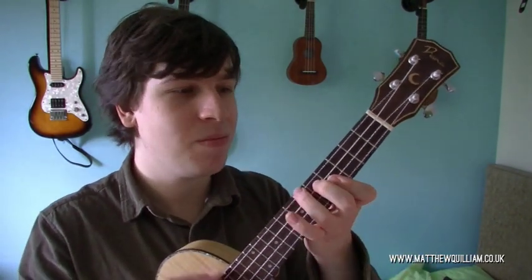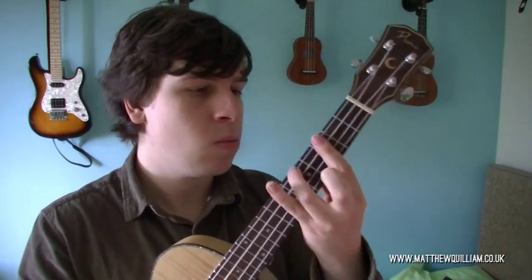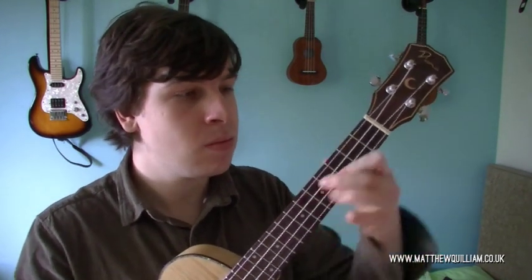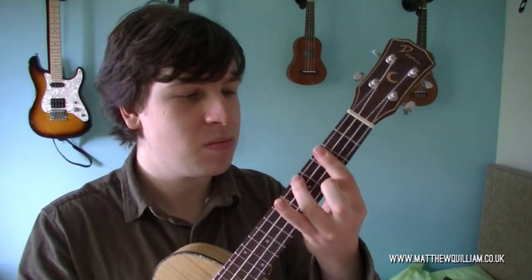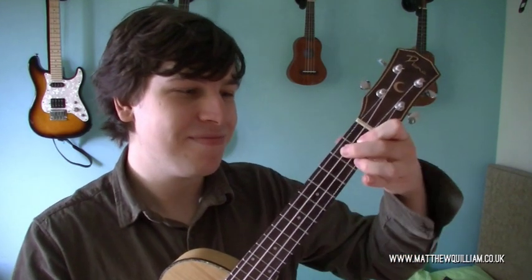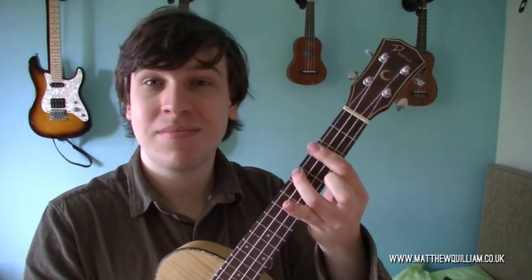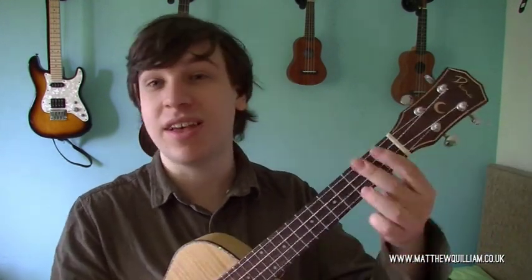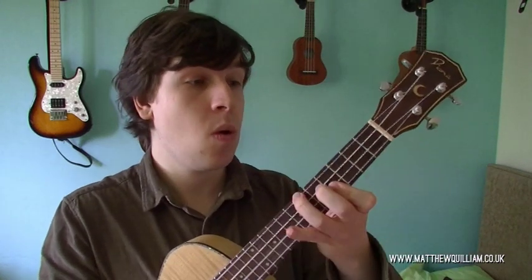Let's try it in minor. Kind of spooky and really tense, really nice. And it's a great trick that you can throw in to bring some variety and spice up your playing, as opposed to your D7, G7, C. It's nice, but could do with some variety.